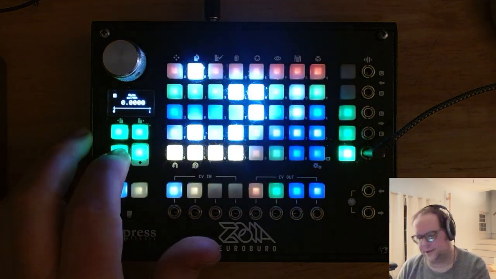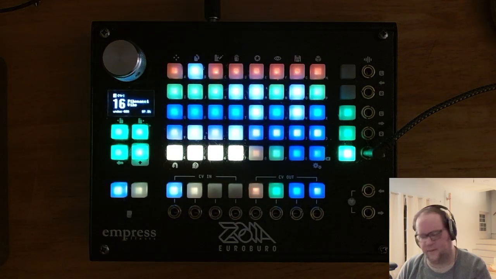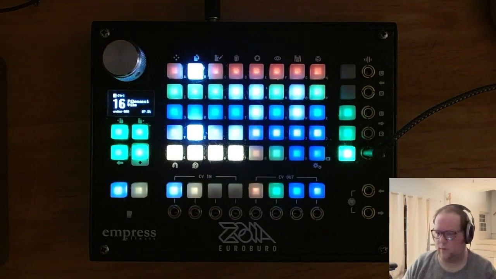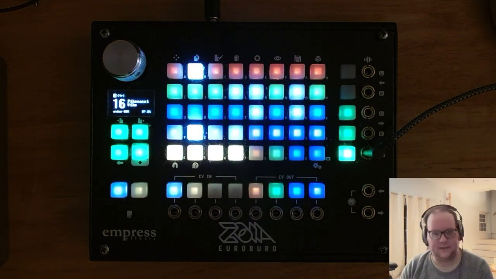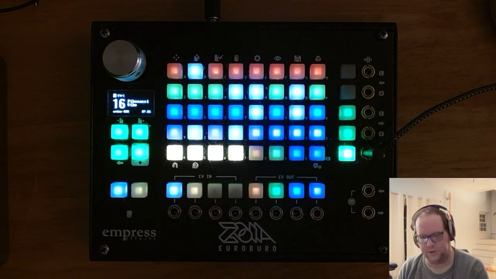So this is Fibonacci Vibe. We are listening to the very simple demo voice inside of it, but it's not really meant for the demo voice. It's meant to be a gate sequencer for external gear based on the Fibonacci series of numbers.